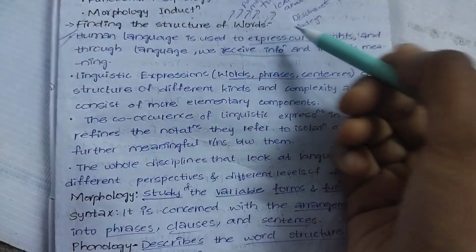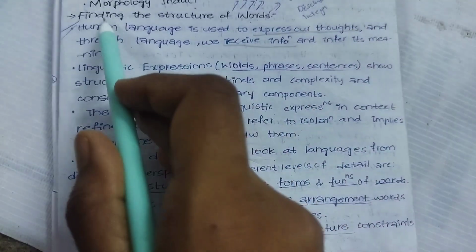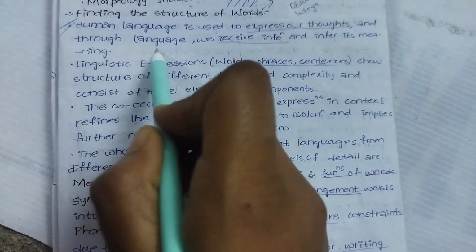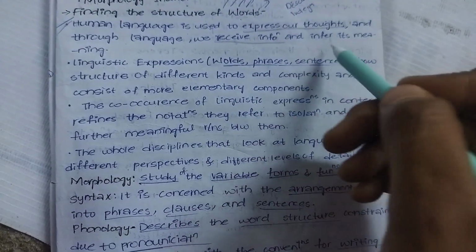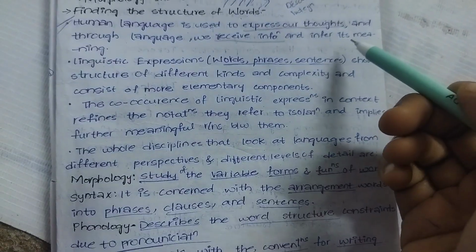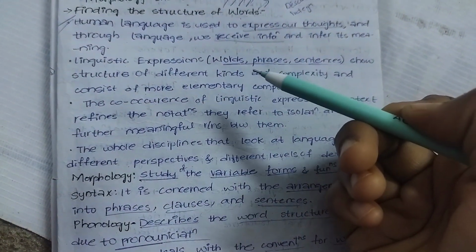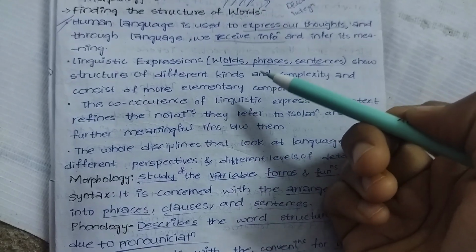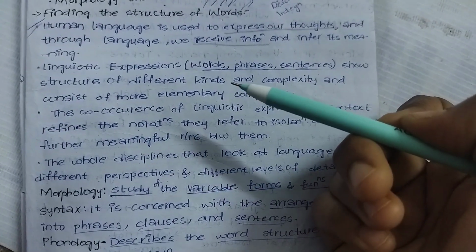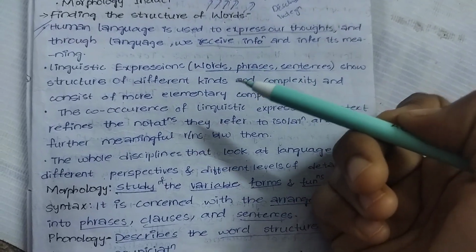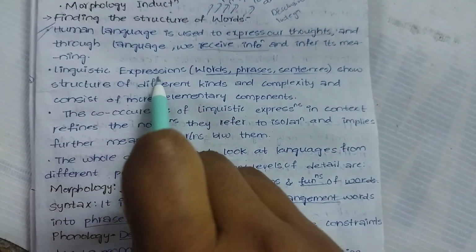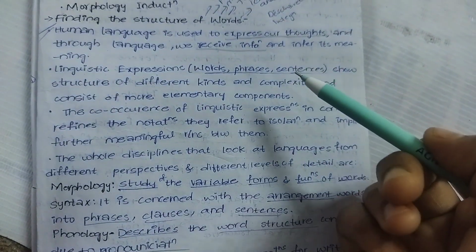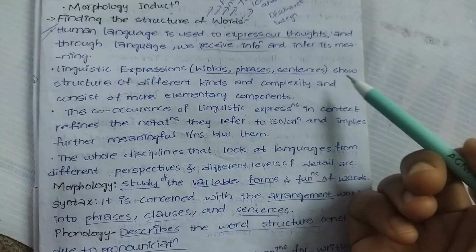Finding the structure of words is the main concept of this unit. Human language is used to express our thoughts, and through language we receive information, which is related to its meaning. We use different words for expressing different thoughts in our day-to-day life. In different situations, we use different ways of expressing our thoughts: words, sentences, linguistic expressions. In some cases we express our thoughts in phrases, and in some cases we use sentences.